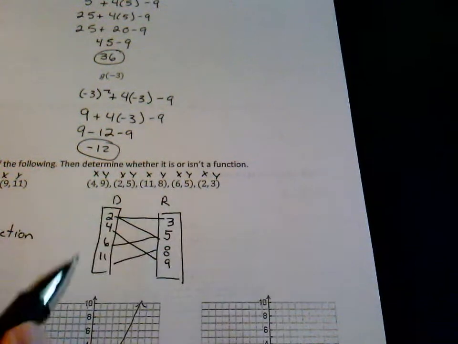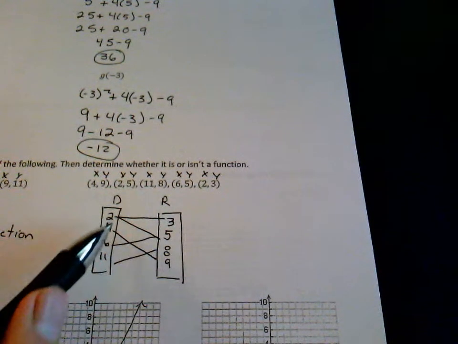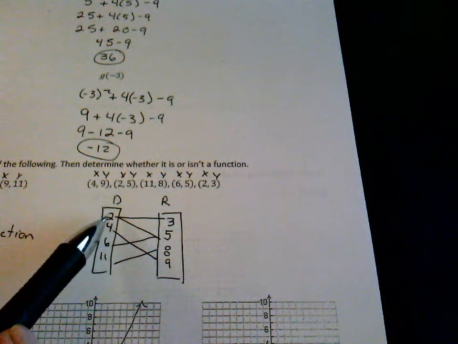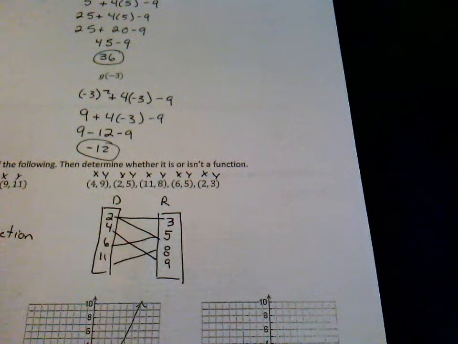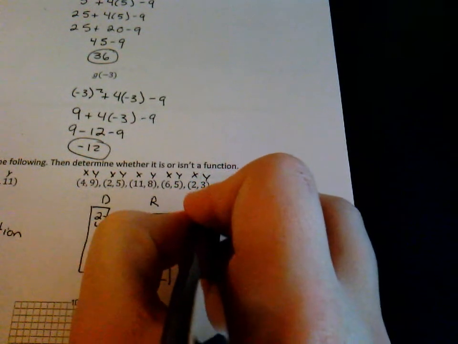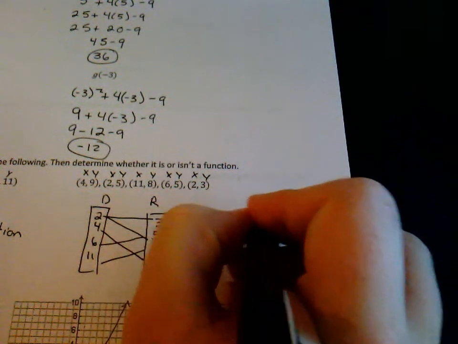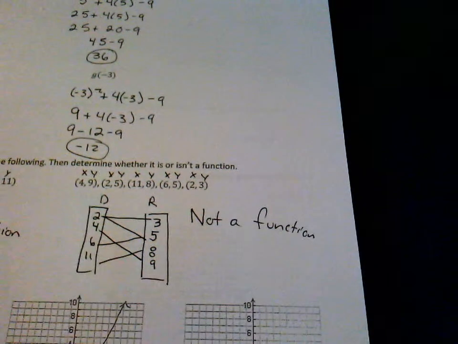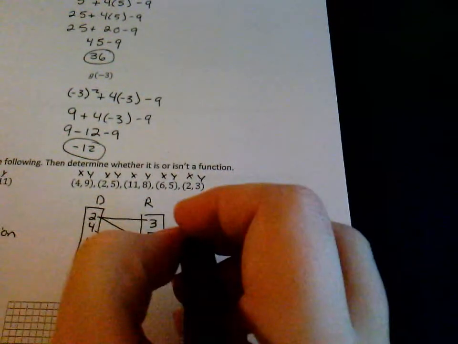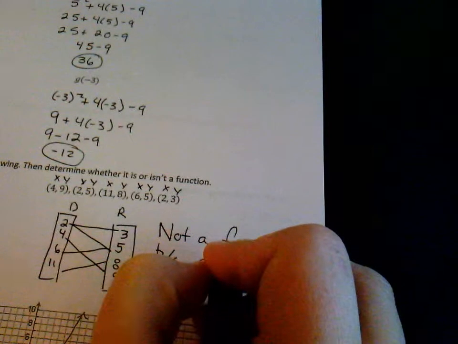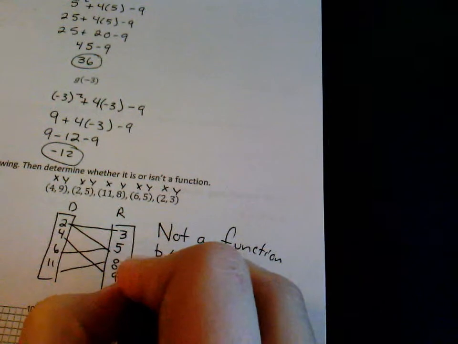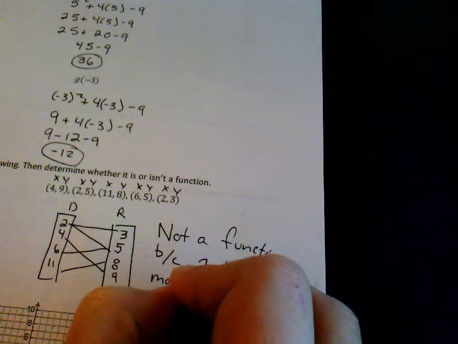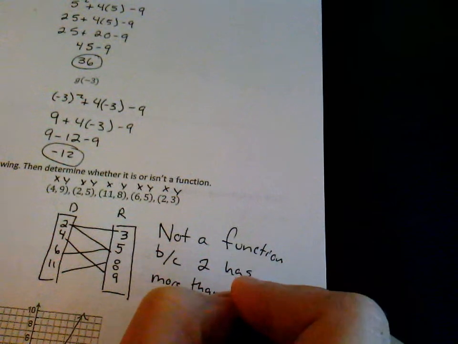Now remember, we only care about this side. Is there any of these numbers that have more than one line coming off of them? This 2 does. It has one going to the 3 and the 5, so this is not a function. It's not a function because 2 has more than one y.